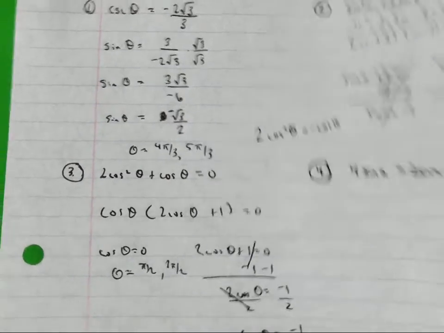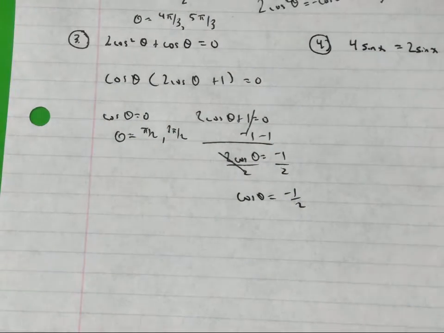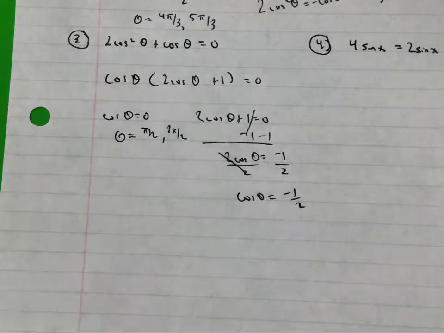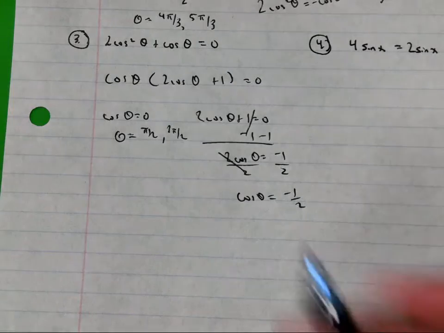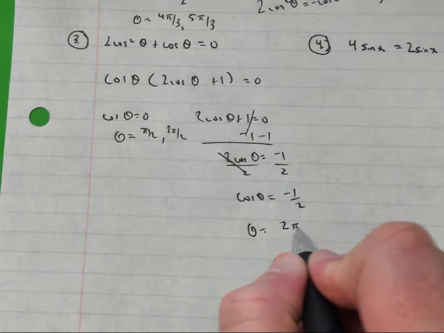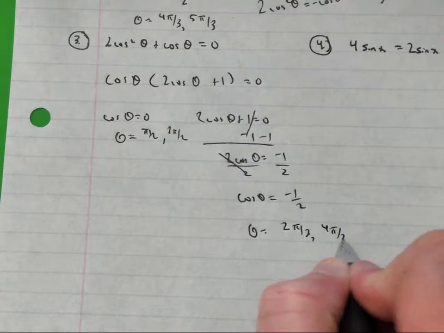What family am I dealing with here with cosine of negative 1/2? Pi over 6 or pi over 3? Okay, this should be automatic. What is it? Everybody, what is it? Pi over 3. Thank you. I need to hear that. Okay. If x is negative, what quadrant would that be in? Quickly, what quadrant? 2 and 3. Okay, so you're dealing with 2 pi over 3 and 4 pi over 3.